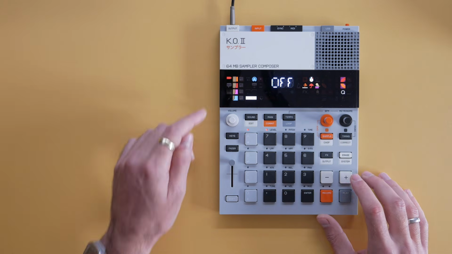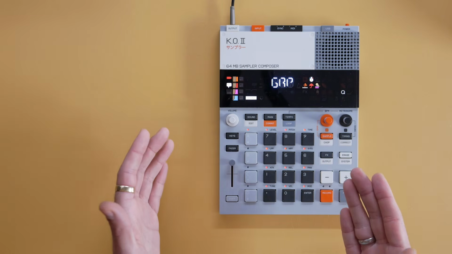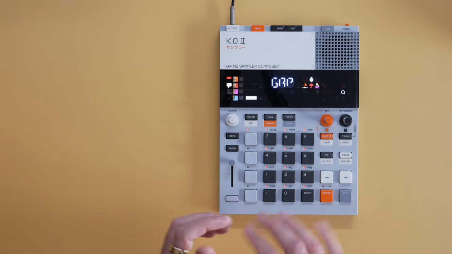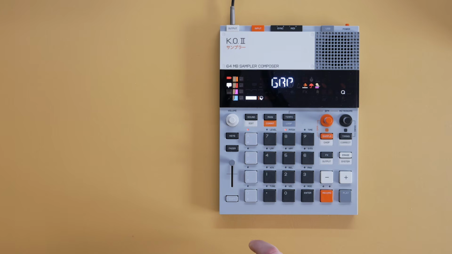And finally, the last menu is the mute group selection, and this allows you to select which of the pads in this group will cut each other off when playing. Right now, none of them are selected because these are flashing, but if I select this pad and this pad, now they are in a mute group.